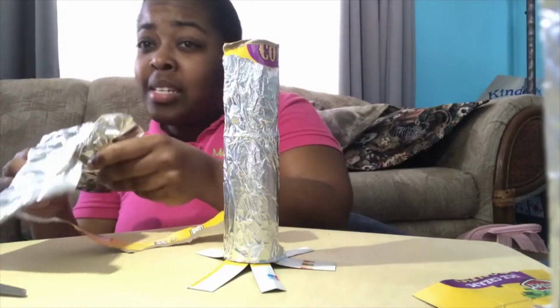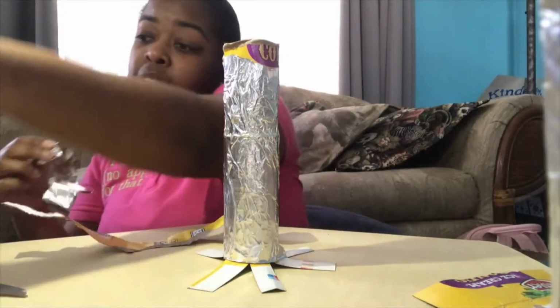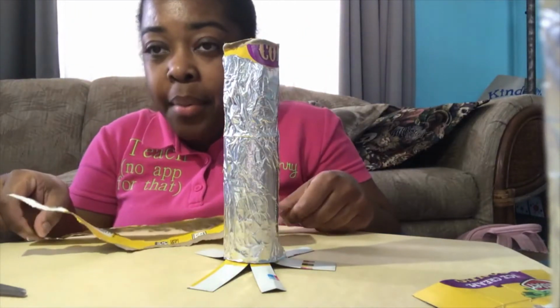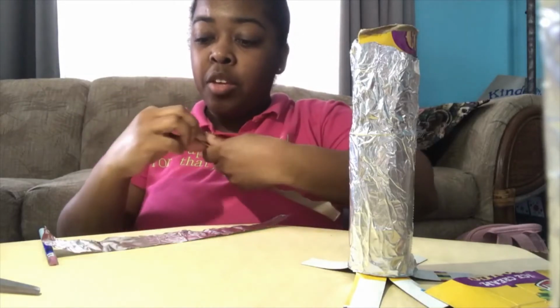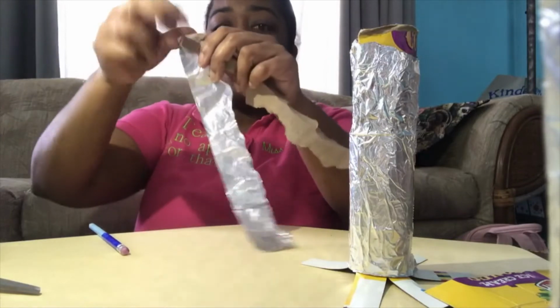Now remember guys, you don't have to do all of this on one day. You can take a whole week and work on it step by step. Somewhat folded in half, you can take your foil and wrap it around.